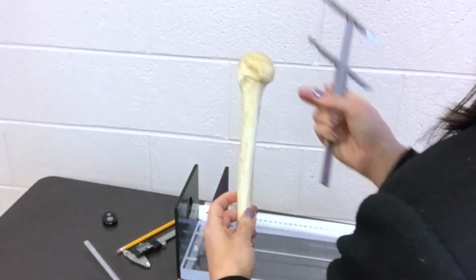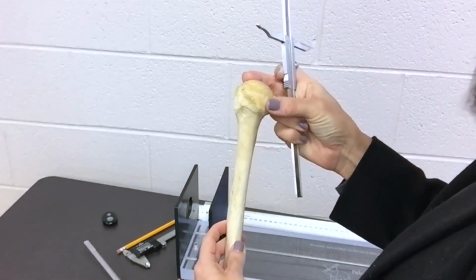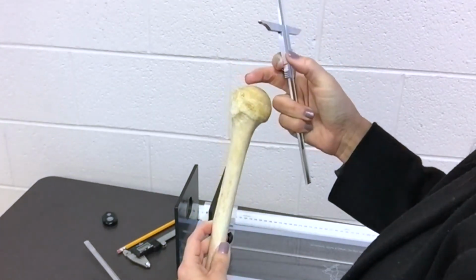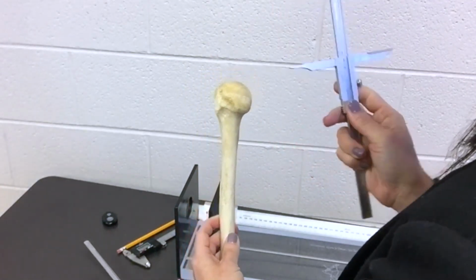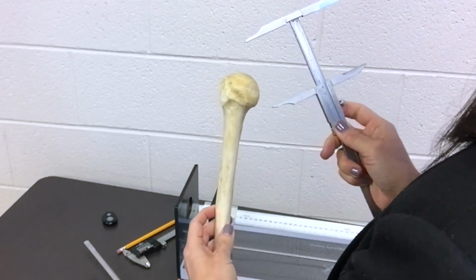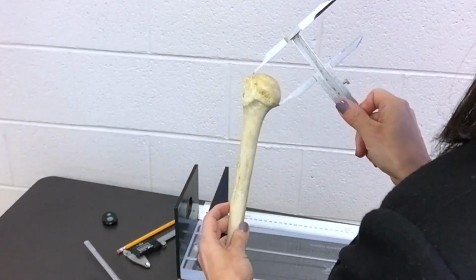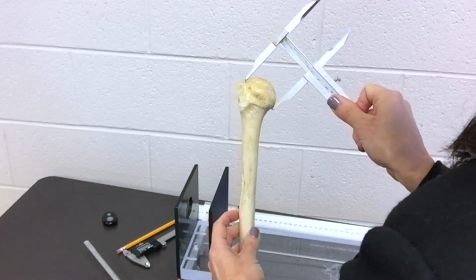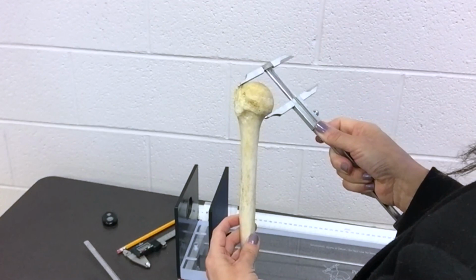To measure the vertical head diameter of the humerus, it is just a measurement from the superior to inferior border of the head, and you use the sliding calipers. You can orient these like so when you take the measurement. I like to use the blunt end of the caliper. Or you can orient the calipers in this manner to obtain that measurement.